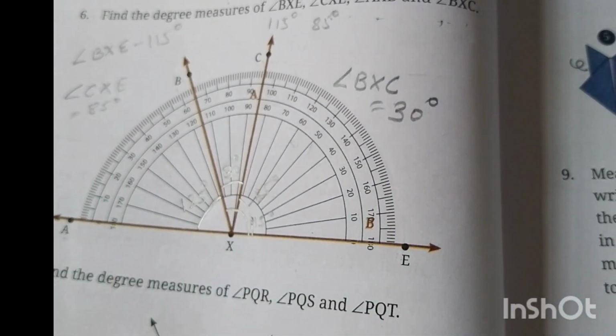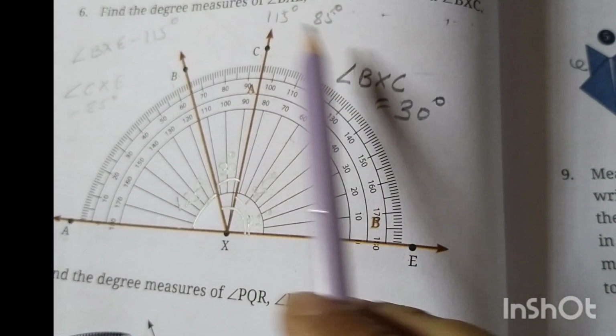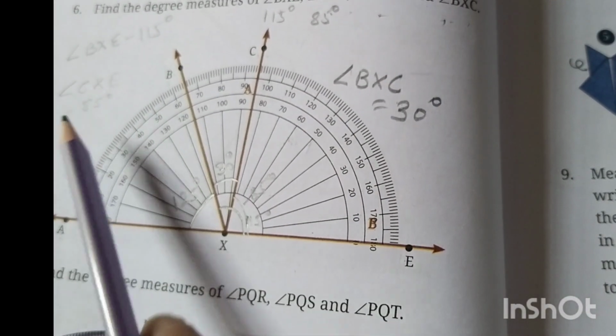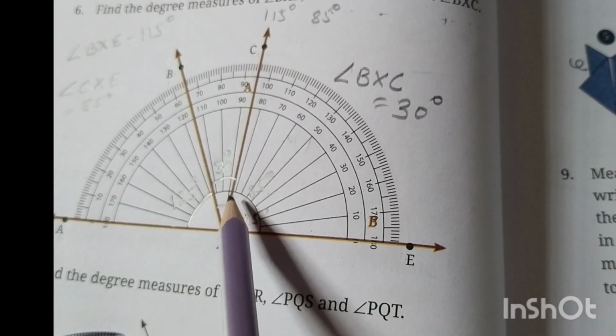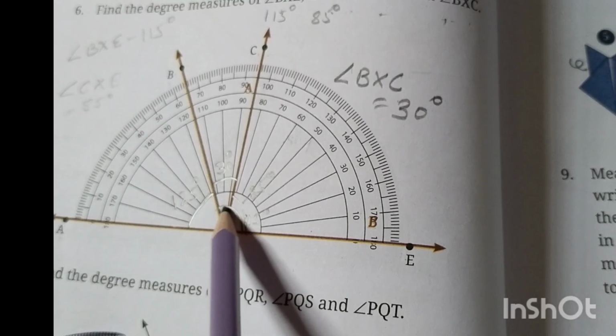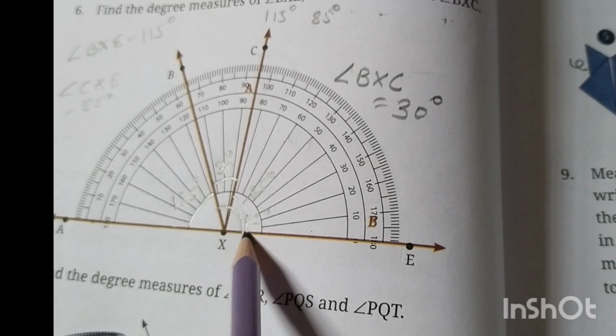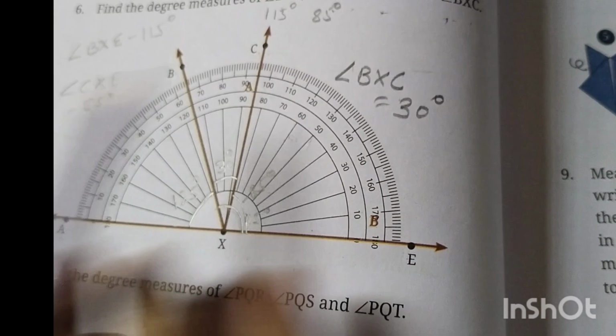Now let me check your answer. Add all these angles. This is 115. This whole is 115 plus 25 degrees.